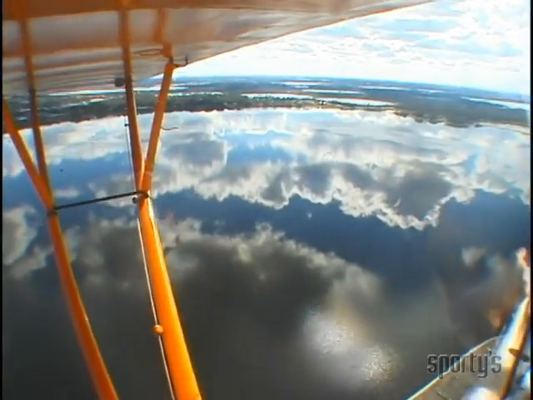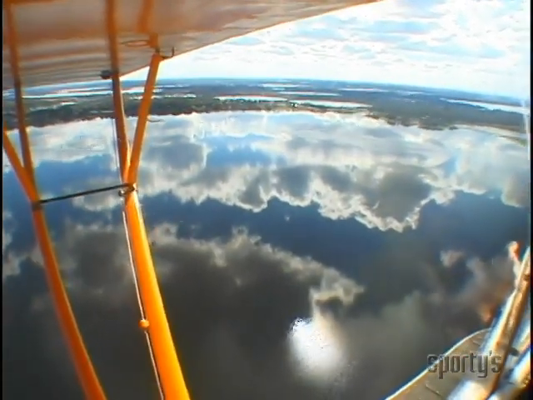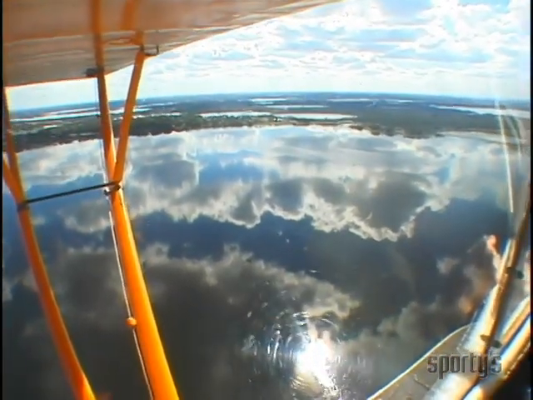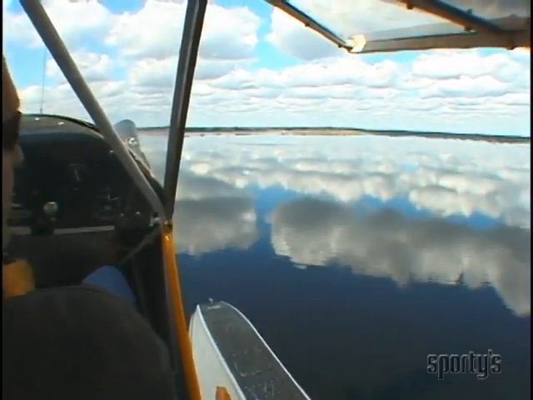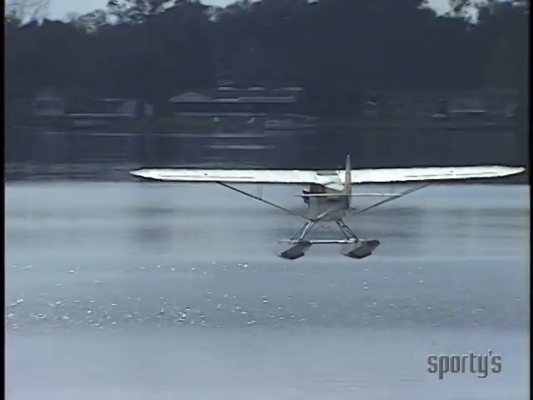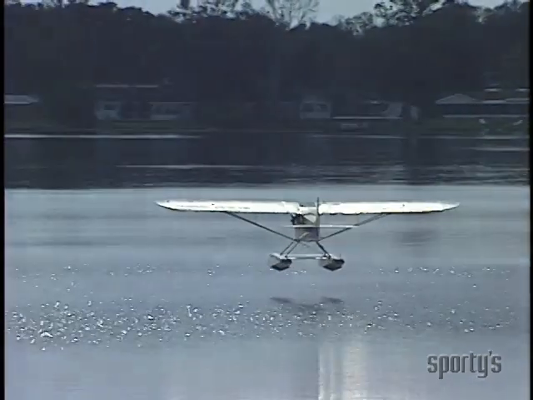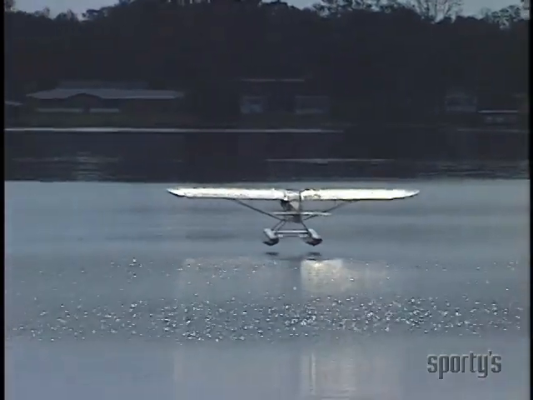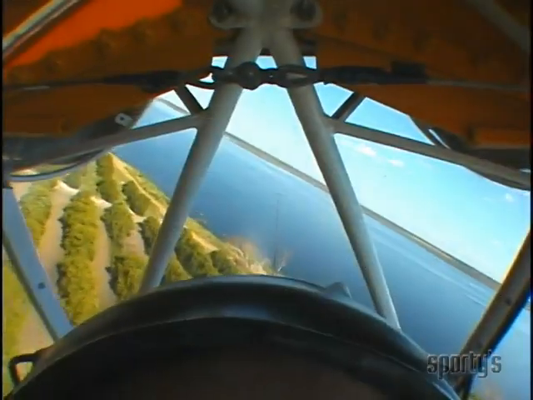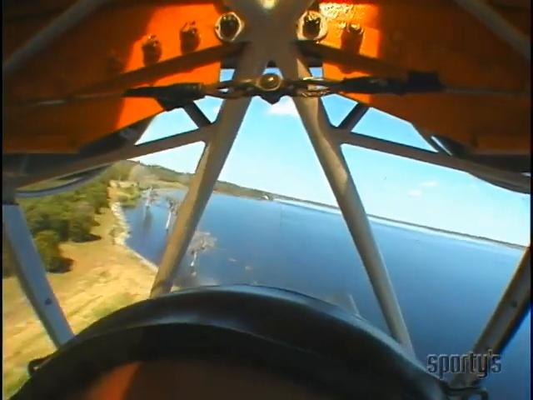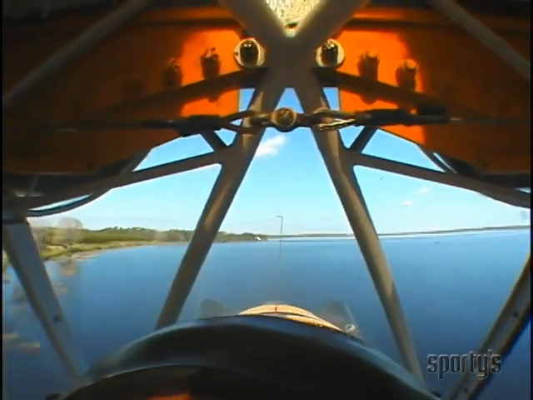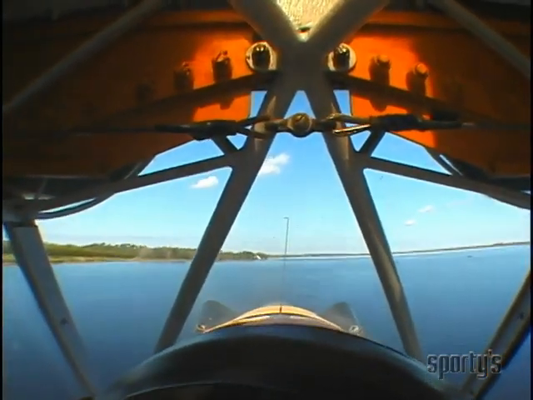From above, the mirror-like appearance of smooth water looks most inviting and easy to land on, but as many pilots have suddenly learned, adequate depth perception may be lacking. Even experienced pilots misjudge height above the water, making timely roundouts difficult. One technique to assist in judging the height is to make the approach and landing near the shoreline so that it can be used as a reference for judging height above the water.